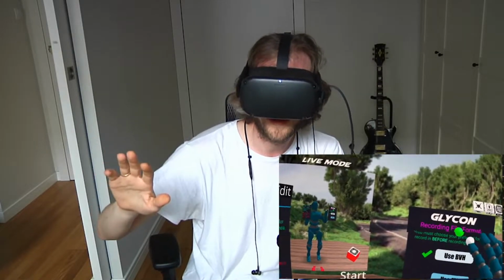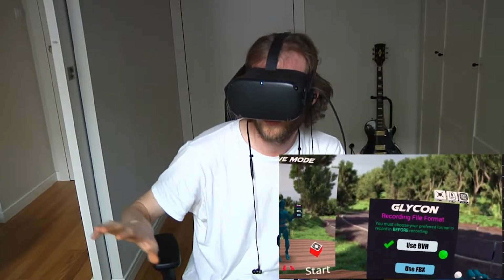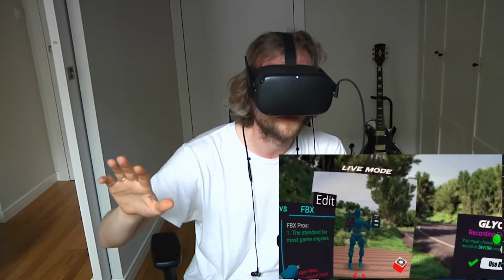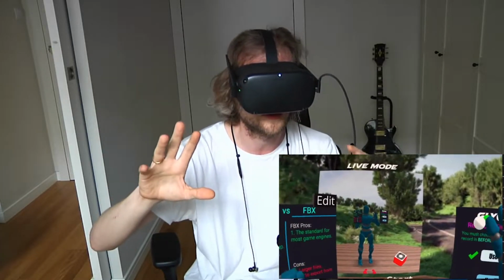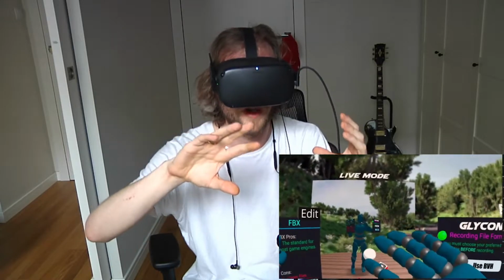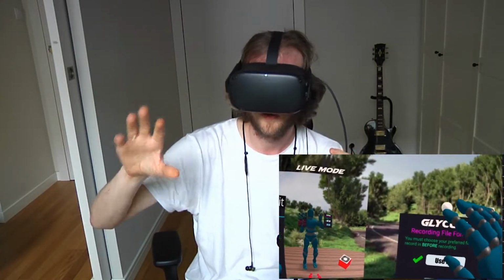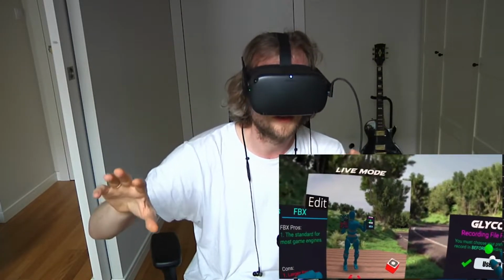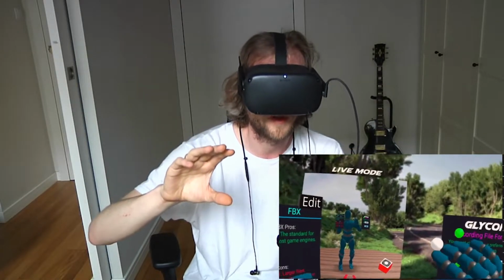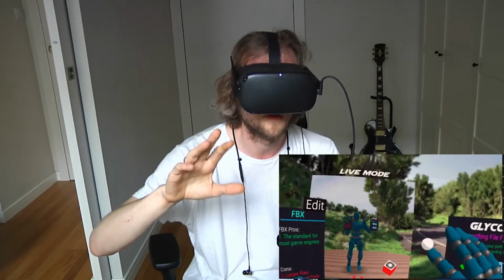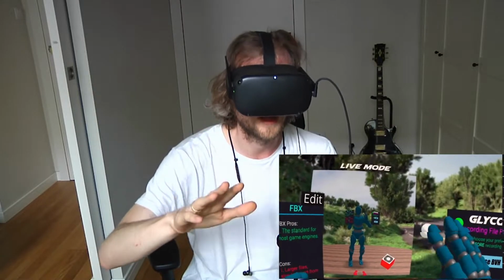So if you're into game design, you should already know what FBX is, which is a universal format for transmitting 3D models into a game environment. But we're going to use BVH because BVH is a smaller format that is used only for motion capture data.